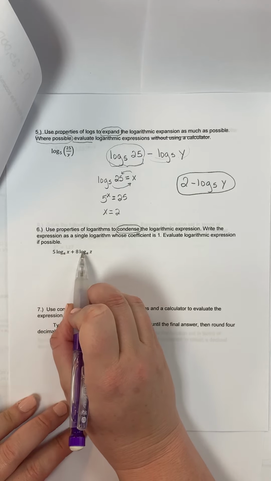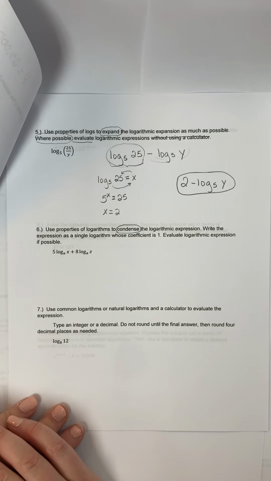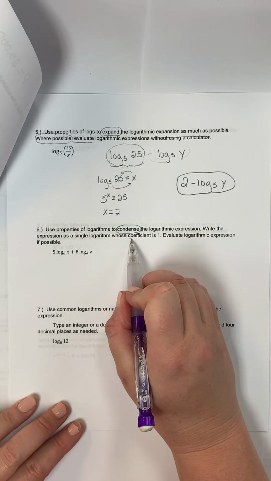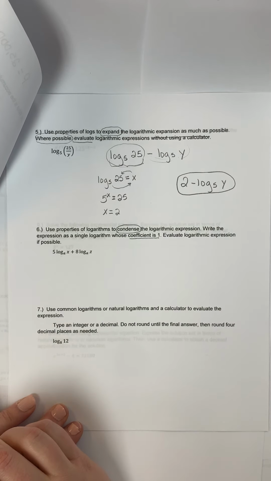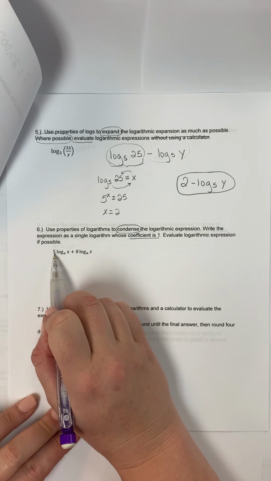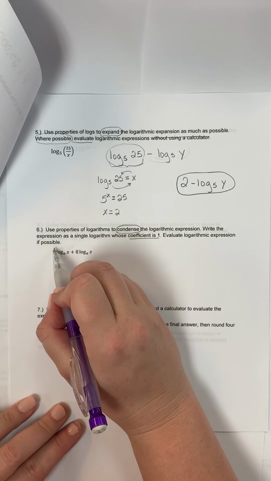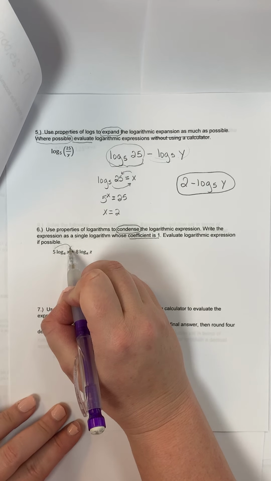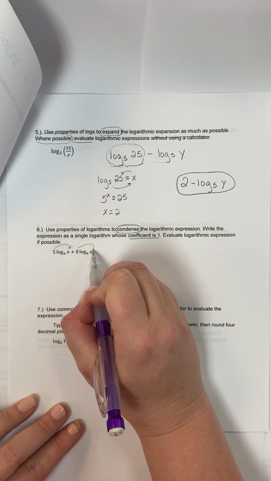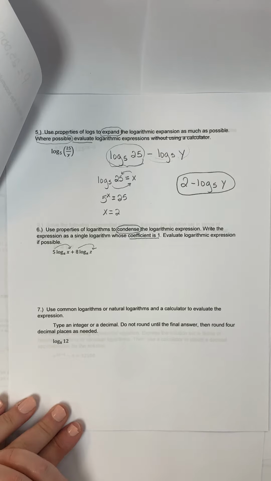So you have 2 logs, and it wants you to write it as 1 log. Well, it also wants to make sure the coefficients are 1. Well, I have a coefficient of 5 for this guy and a coefficient of 8 for this guy. So if you remember your log properties, coefficients actually become the exponents of the argument.